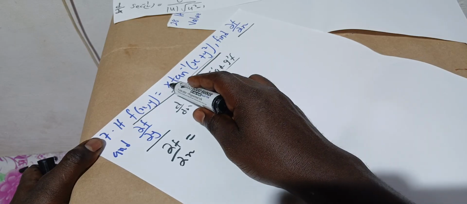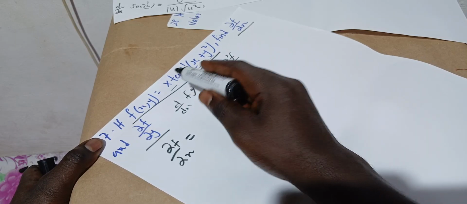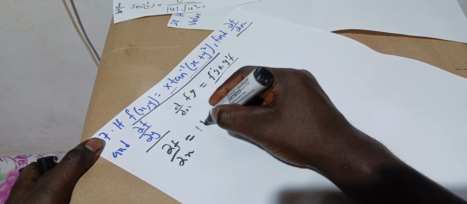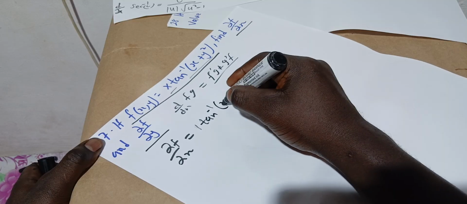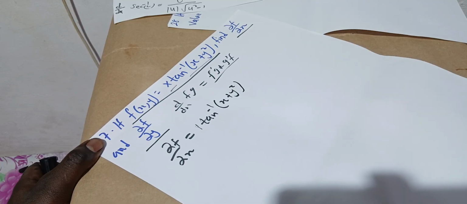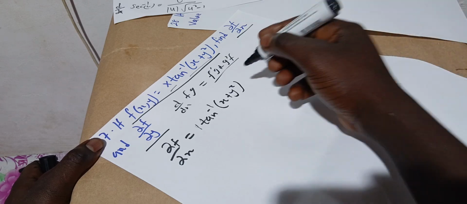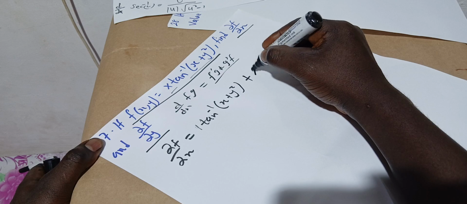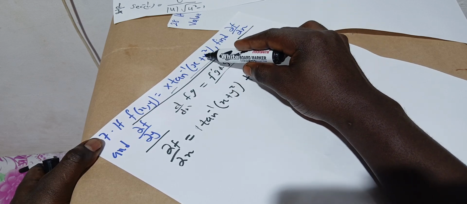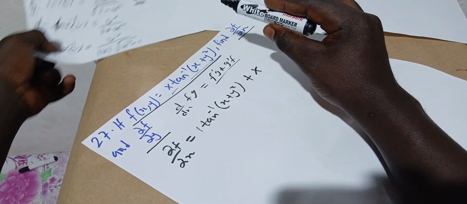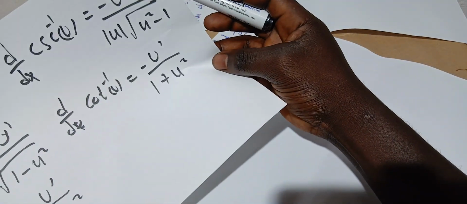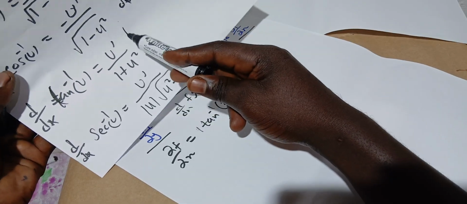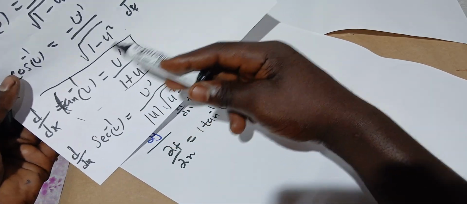So now let's find the derivative with respect to x. With the first term, which is x, this is going to give us 1 multiplied by, leaving the rest, which is tan inverse of (x plus y squared), right? Then plus, leaving this one and differentiating the other one, so we have x. And for us to differentiate tan inverse, we know that, where is your tan inverse formula? So this is our tan inverse formula, right? So keep that in mind.